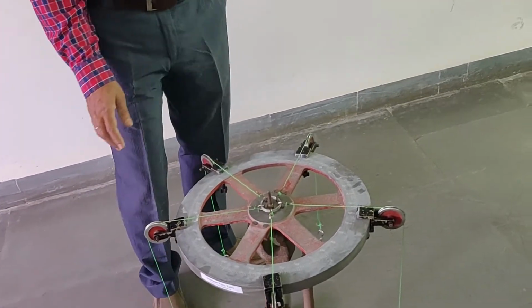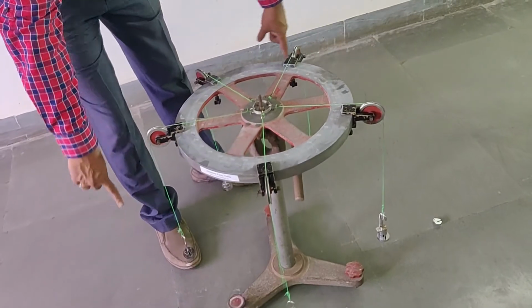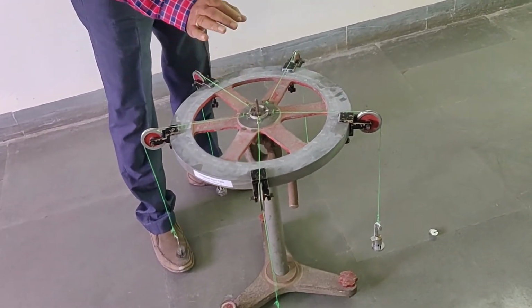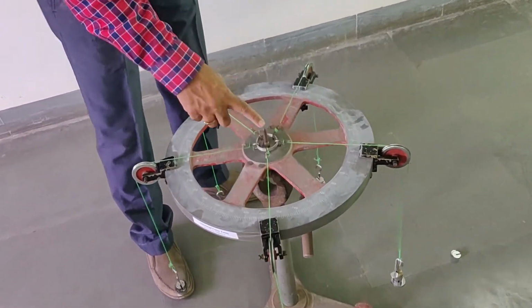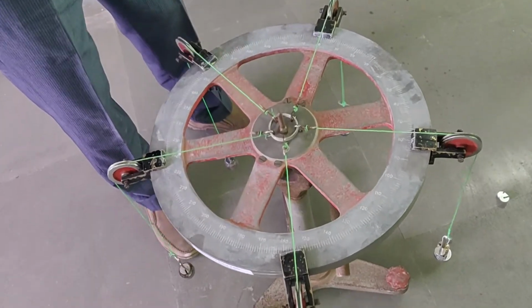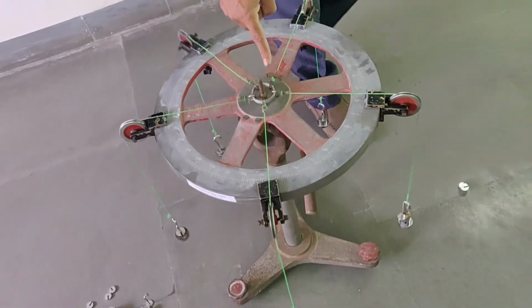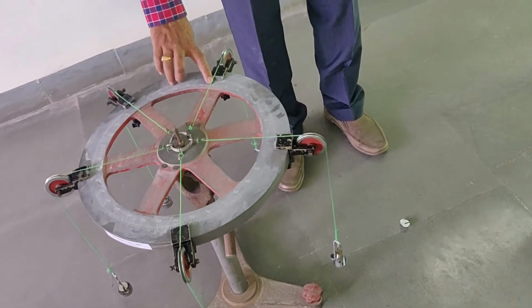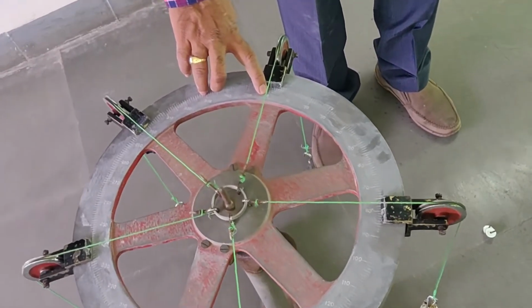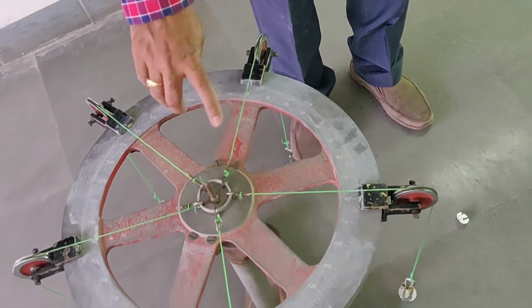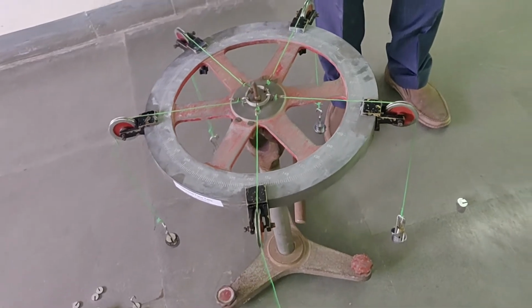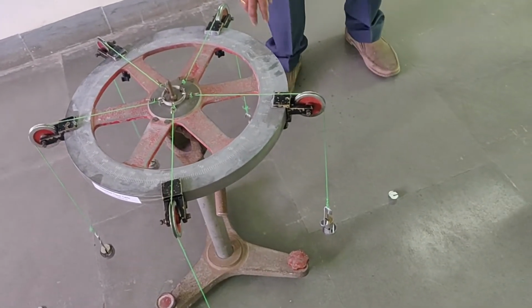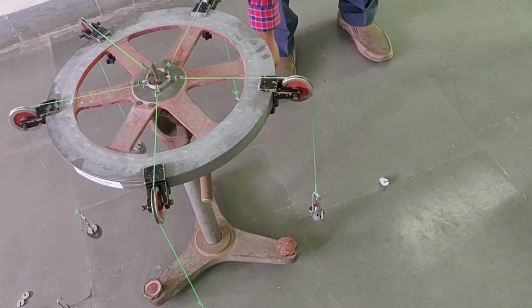Now you can observe that we have adjusted the weight here such that the ring is exactly at the center. Here it is not touching this pivot. Now let's consider this force as F1, which is at 0 degree. You can observe that it is at 0 degree. Let's consider this as the force F1 at 0 degree and count how much force is applied here.